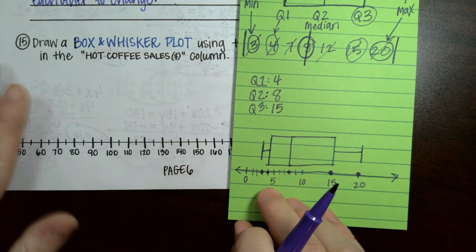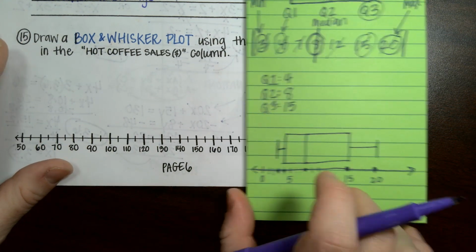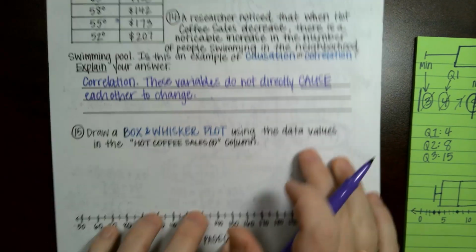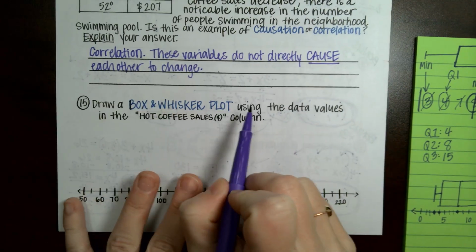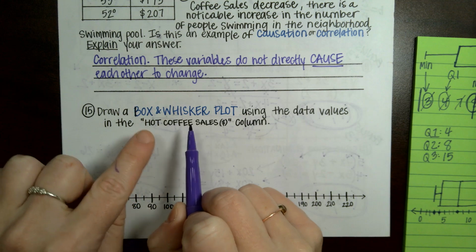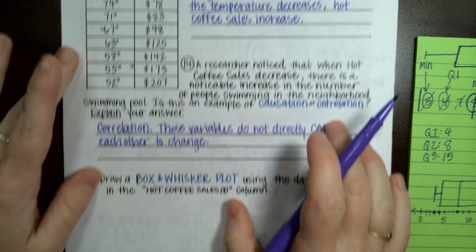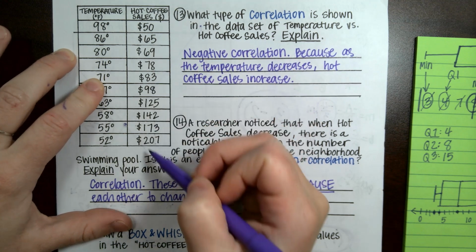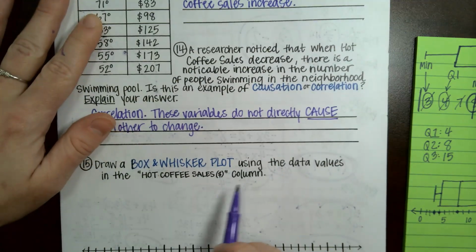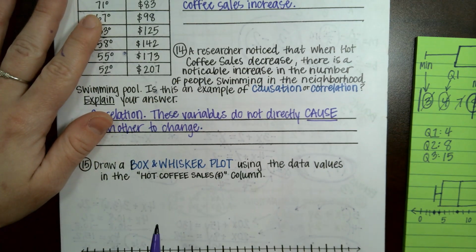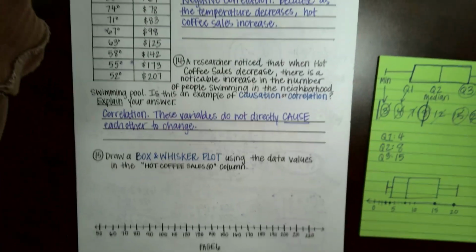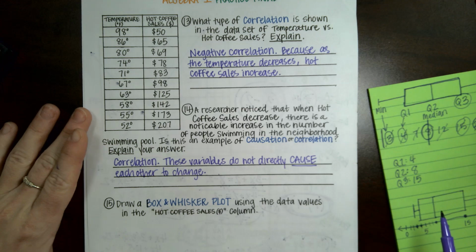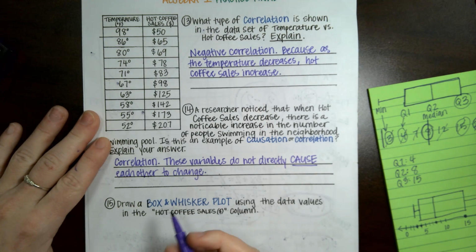Let's do number 15 now. You guys ready for that? Okay. So, number 15, I want you to draw a box and whisker plot using the data values in the hot coffee sales column. So, one of the first things that we might want to do is maybe just rewrite these numbers down here. So, we want to be really careful. Don't miss any of your data values. So, I want to rewrite them all in order.